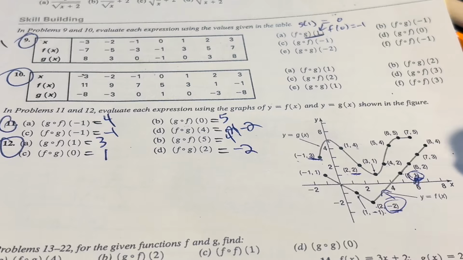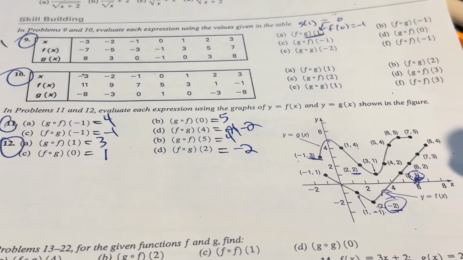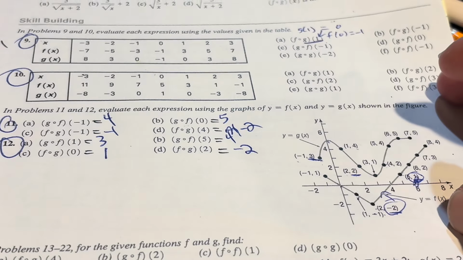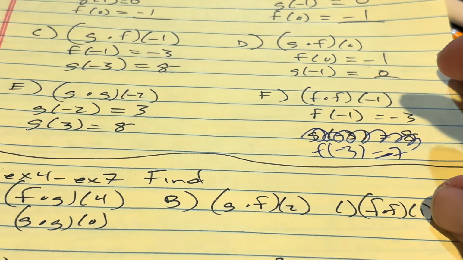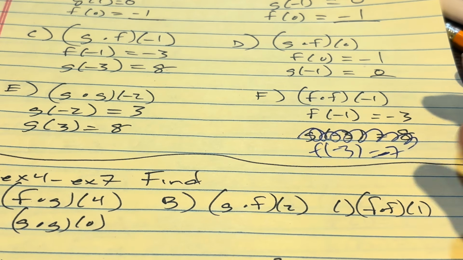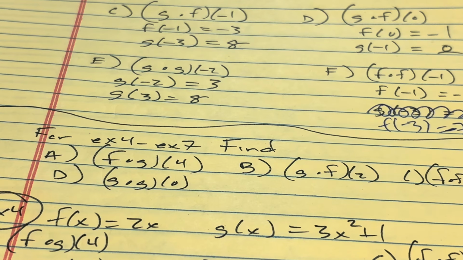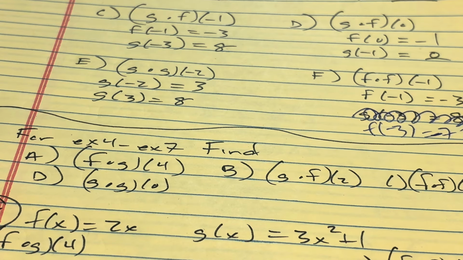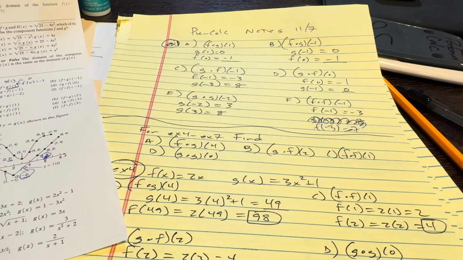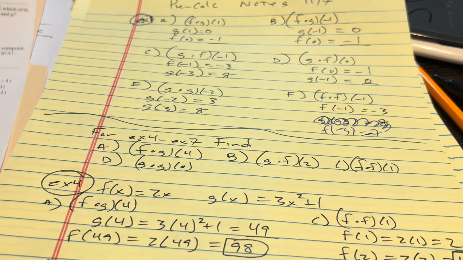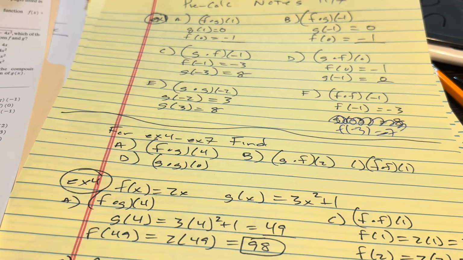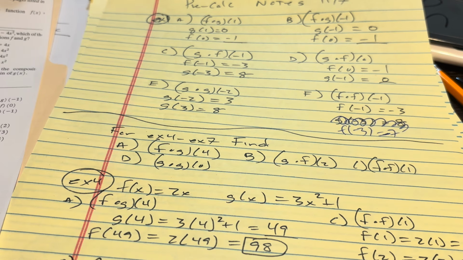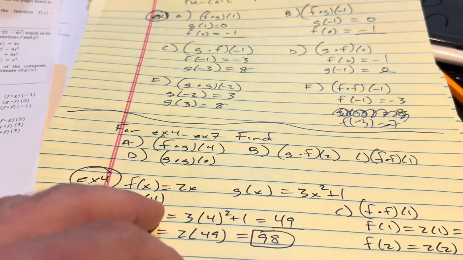All right, nice. So for the next part here, we might look at some problems that are actually on this page. In fact, we are going to look at, for these next 4, for examples 4 through 7, find F of G of 4, G of F of 2, F of 1, and G of 0. It's the exact instructions you see there. We're going to do 13 on that page, and then maybe 1 or 2 more on that page. Then we're moving on.